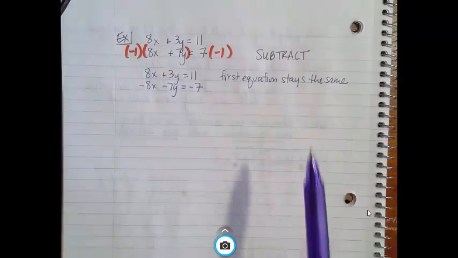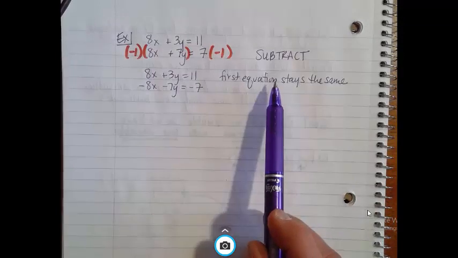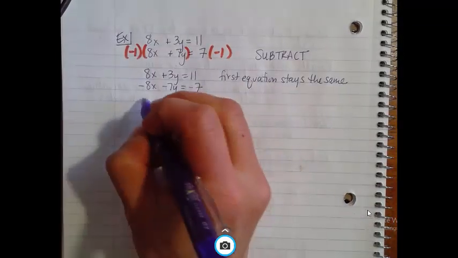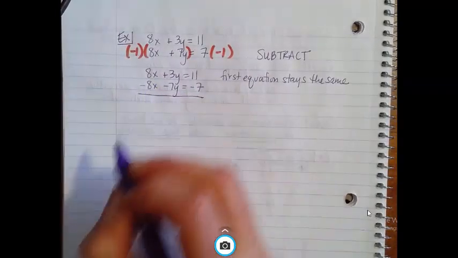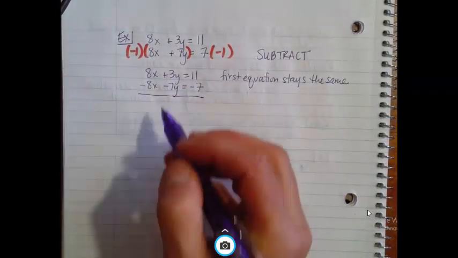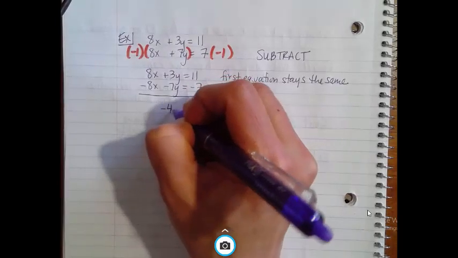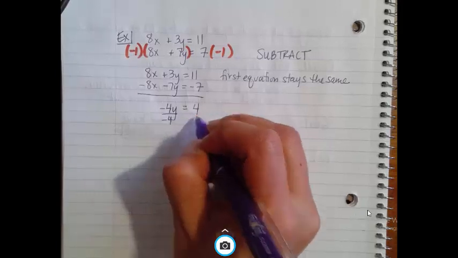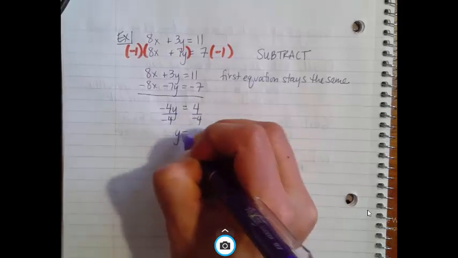Let's see. The first equation stays the same. The second equation, I've multiplied everything by negative 1. Now when I go to add, 8x and negative 8x makes 0. So I just have negative 4y equals 4. Divide by negative 4, and I get y equals negative 1.